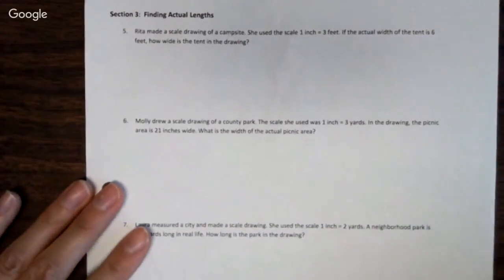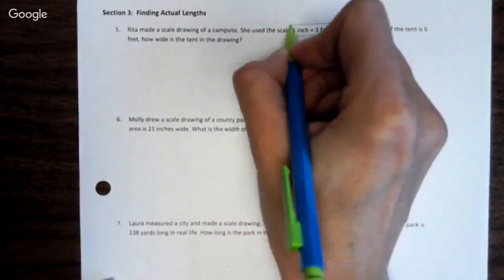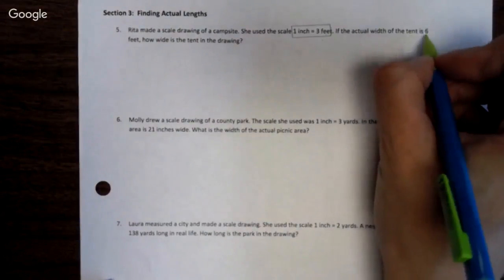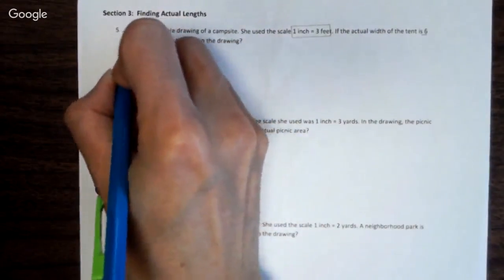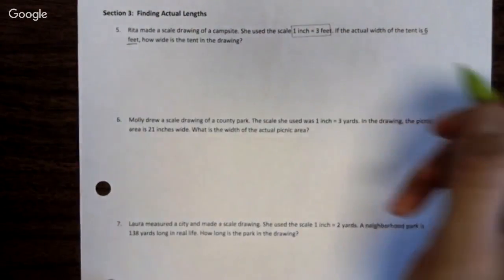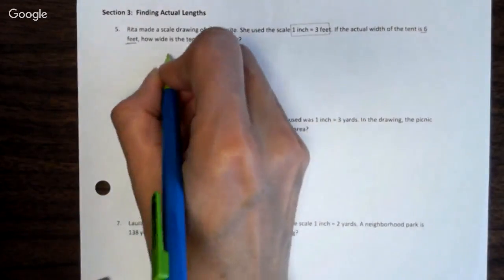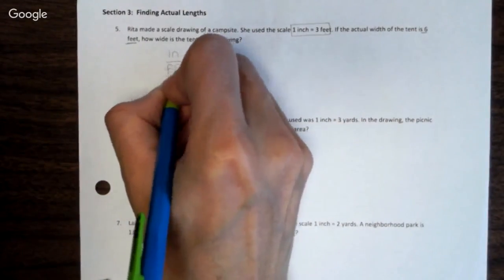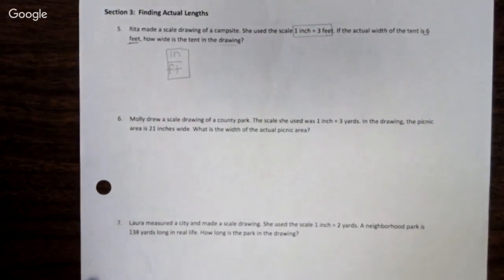Okay, we're going to find actual lengths now. So Rita made a scale drawing of a campsite. Here's the scale that she used. The actual width of the tent is 6 feet. How wide is it in the drawing? So the two units we're comparing are inches and feet. So that goes in our little box. That tells us inches go on top, feet go on the bottom.